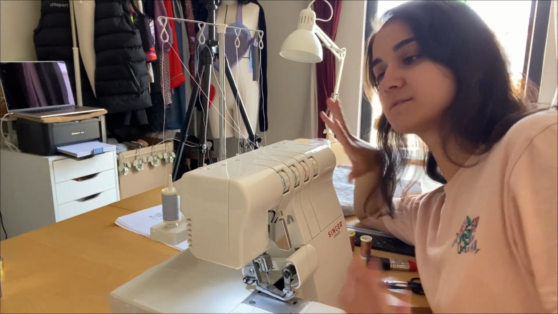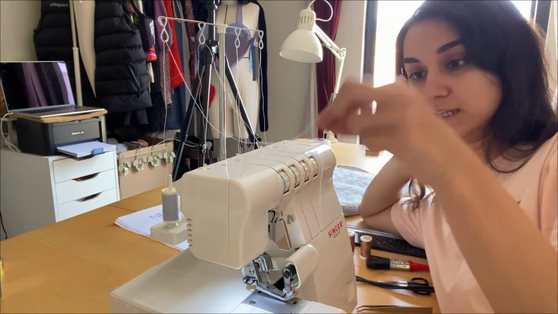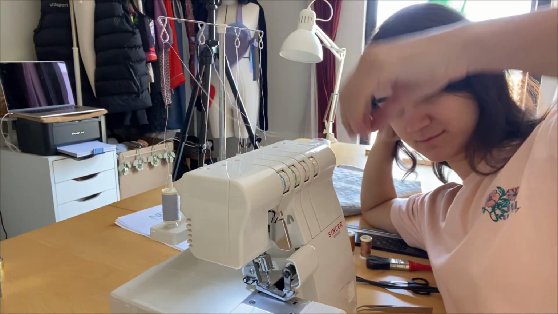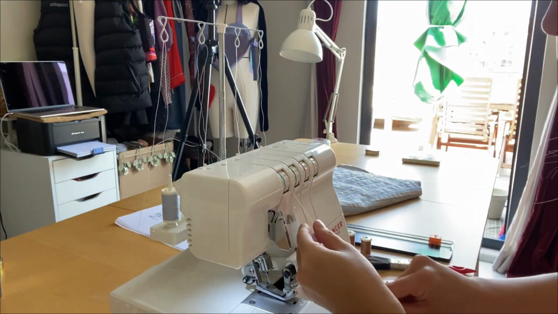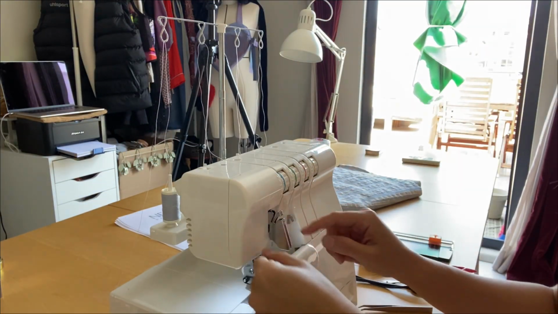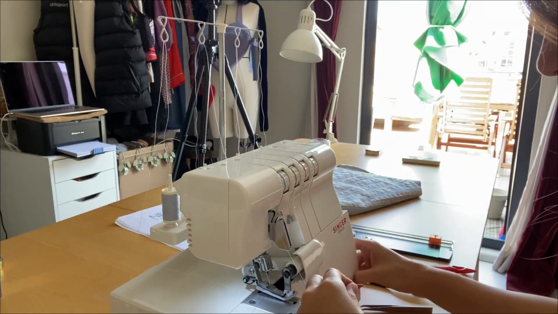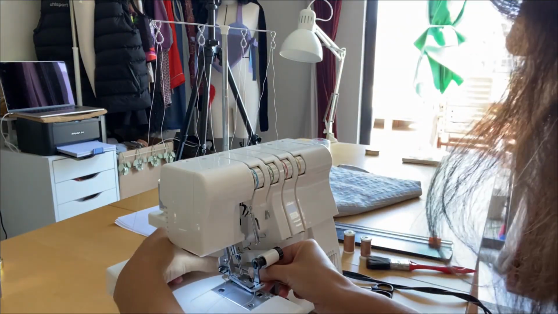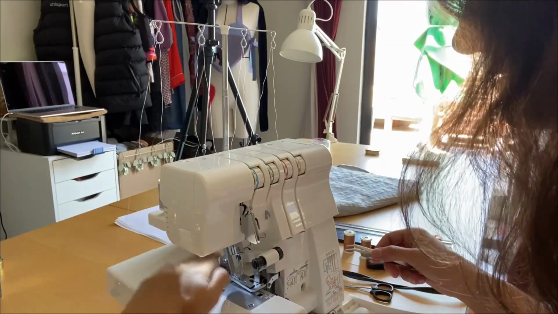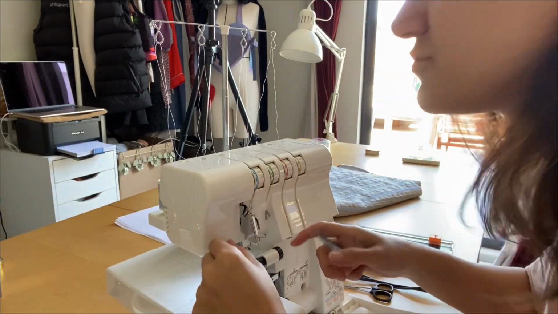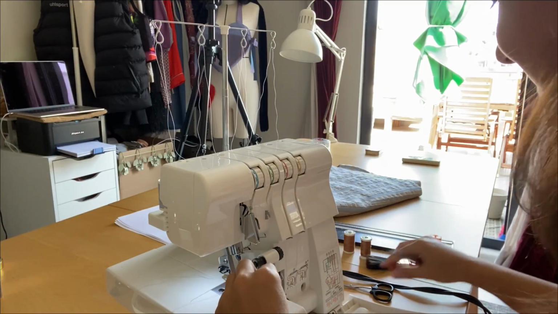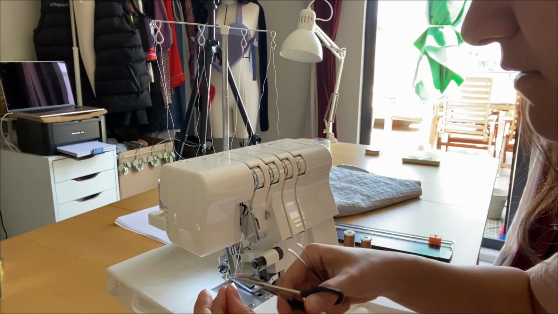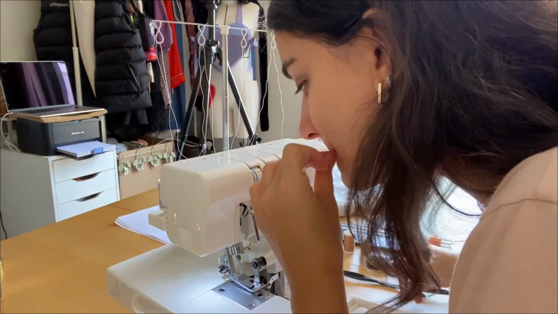First two is done, so it is time for the needle threads. Here. It's like I'm doing a surgery, almost. Don't come for me, doctors.